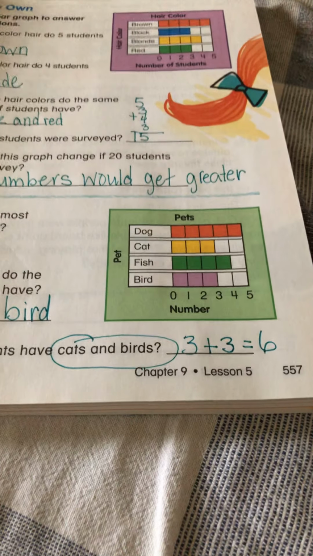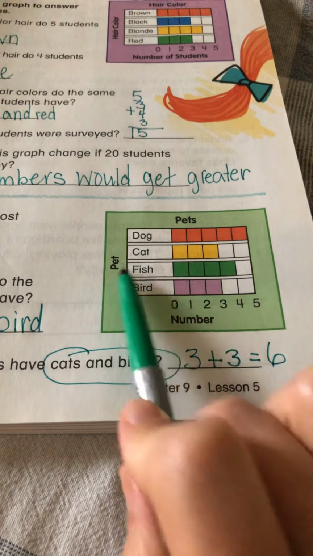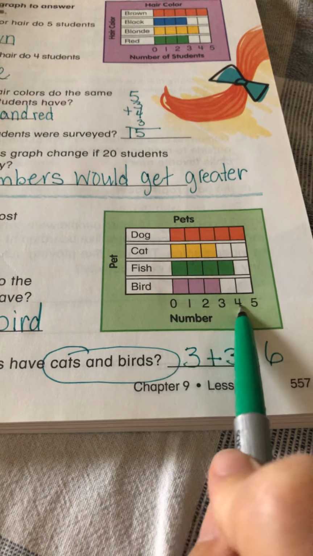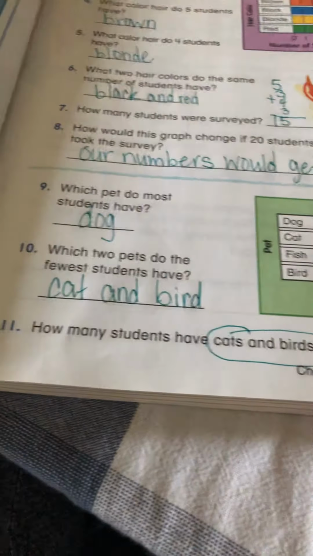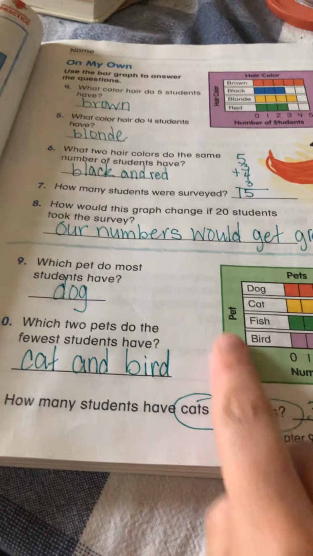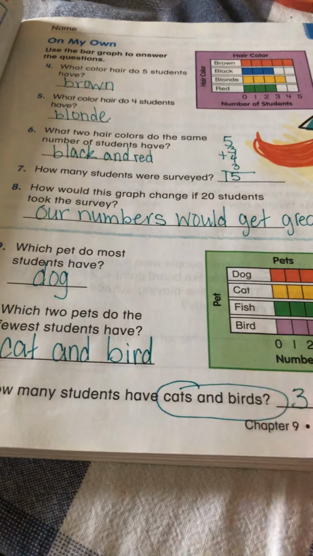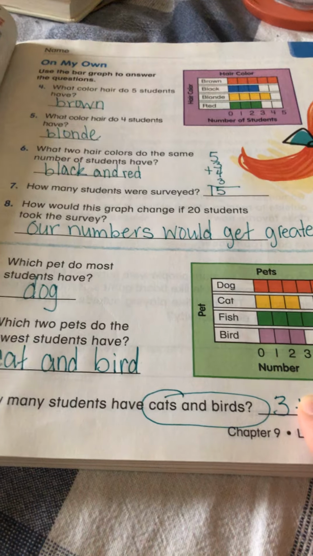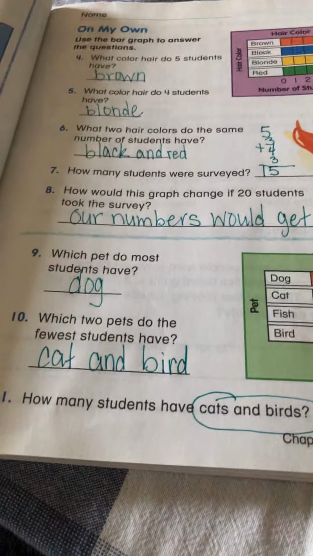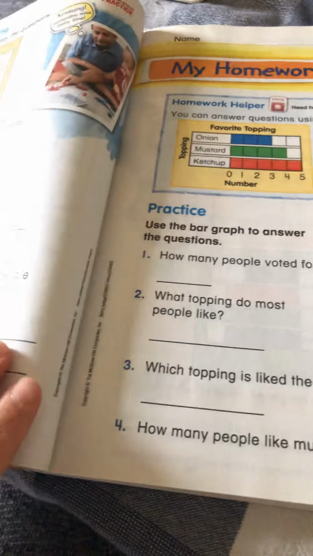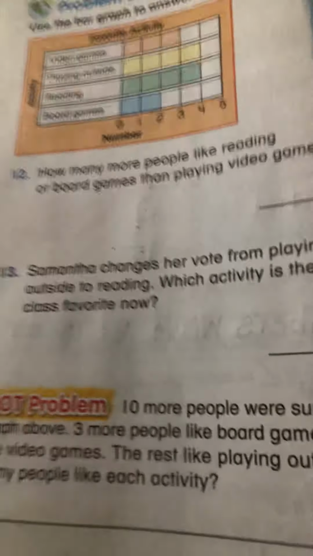So another bar graph with the title, labels, numbers, the bars colored in, okay, but different questions. You can get a lot of answers from just one simple bar graph. That's called analyzing, when you find all the answers, okay? Let's do one more page together, and that would be page 558.